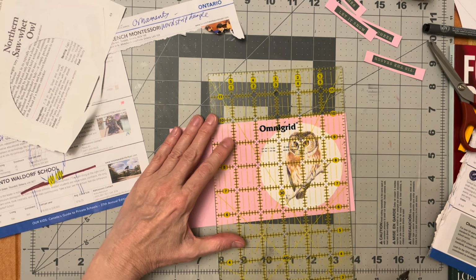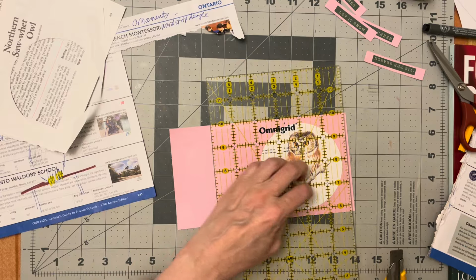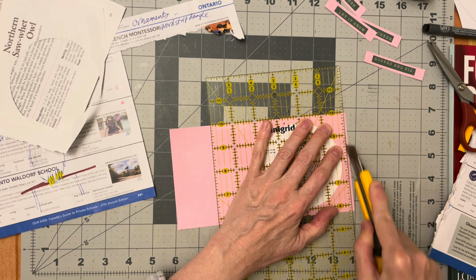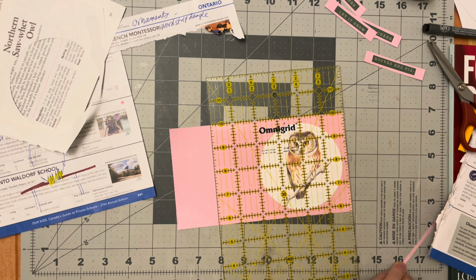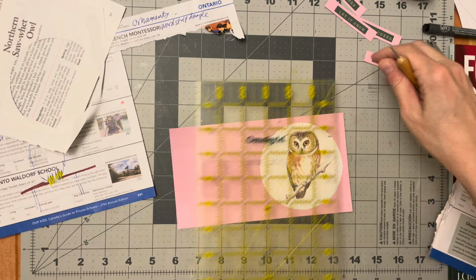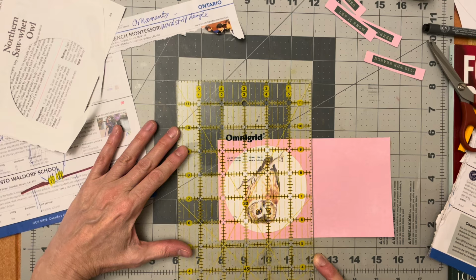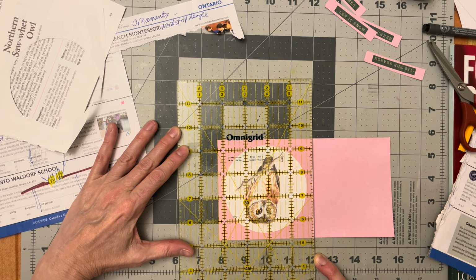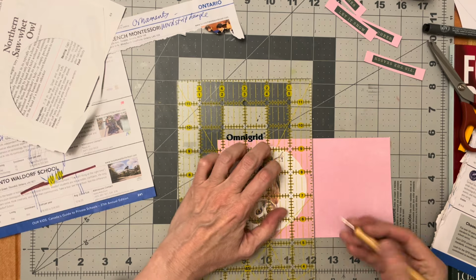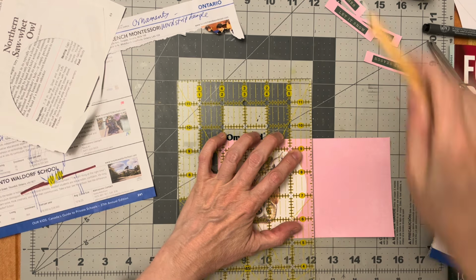I want to do 1/4 of an inch. Still kind of on the straight. There. And I want to do 1/4 of an inch. It's not a perfect 1/4 of an inch, but it's good enough. There.